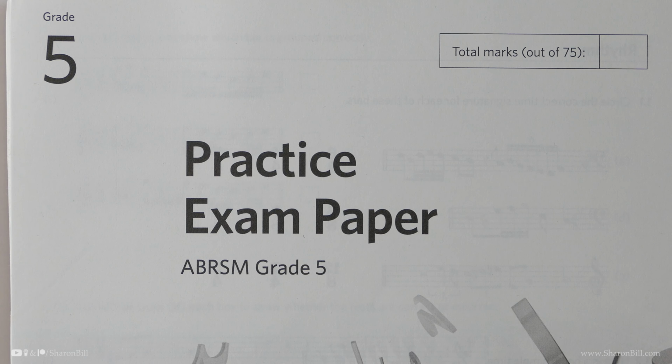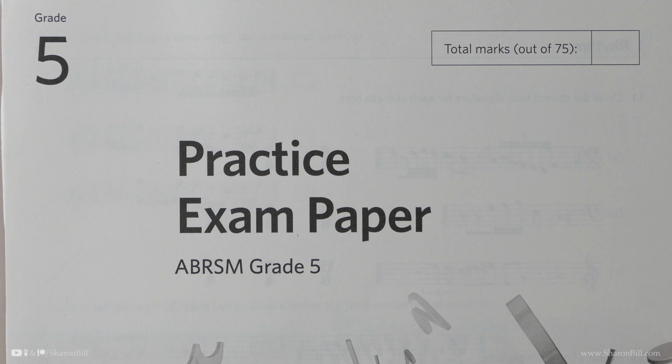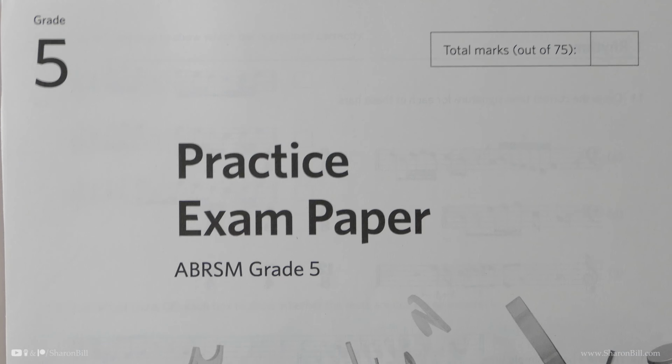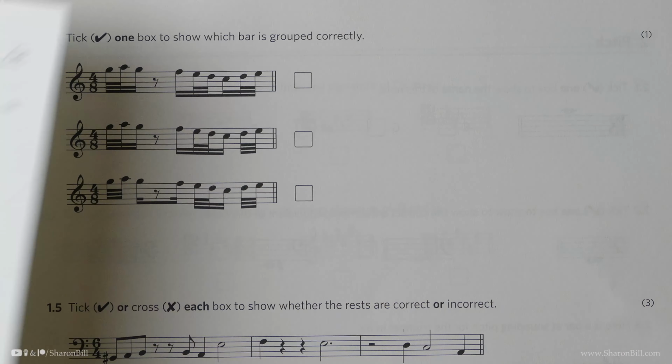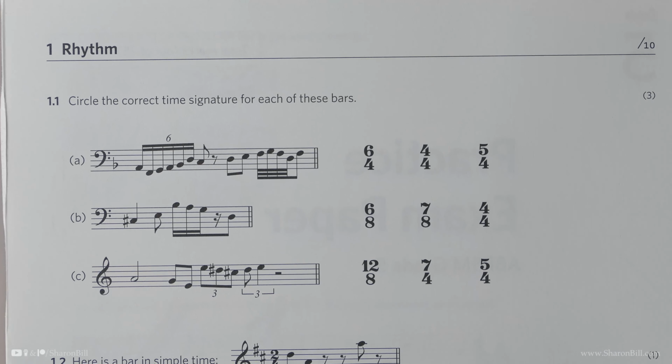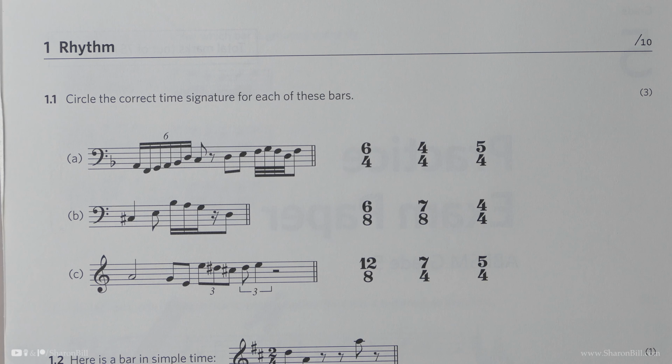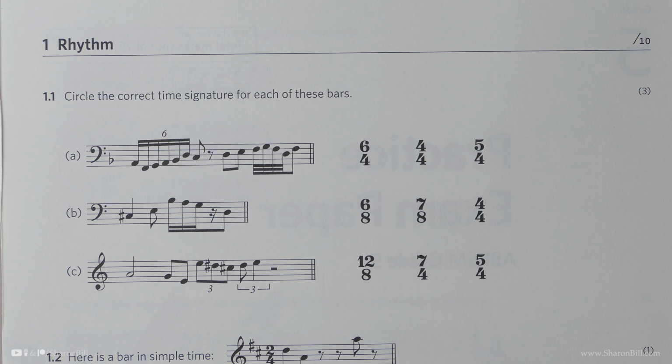And finally, we now move on to the practice exam paper at the back of the Grade 5 Discovering Music Theory workbook, and we're going to start with pages 86 to 87, which covers the topic of rhythm. So if you turn with me to those pages, I do suggest that you treat this as an exam, even if you make lots and lots of mistakes, that's okay.